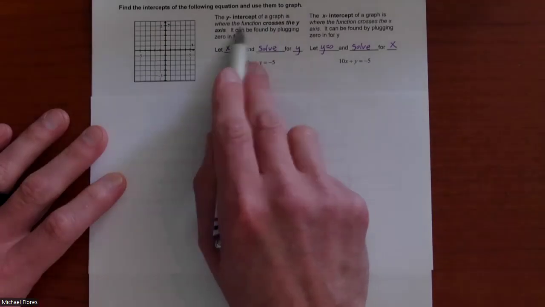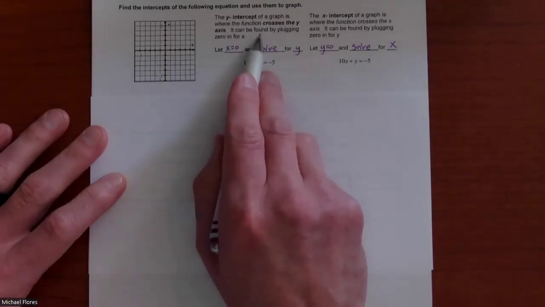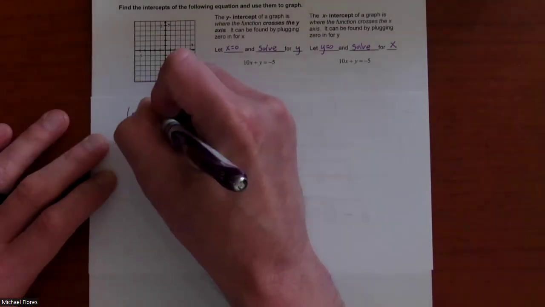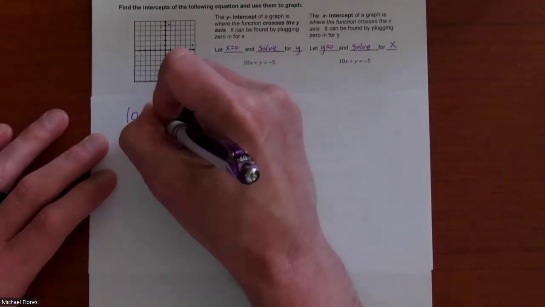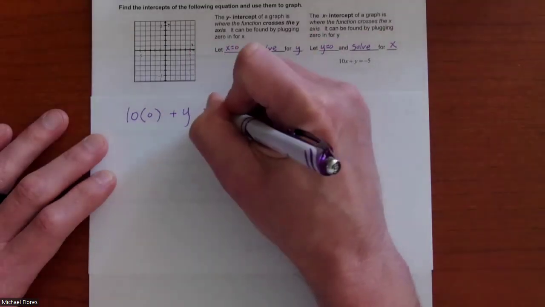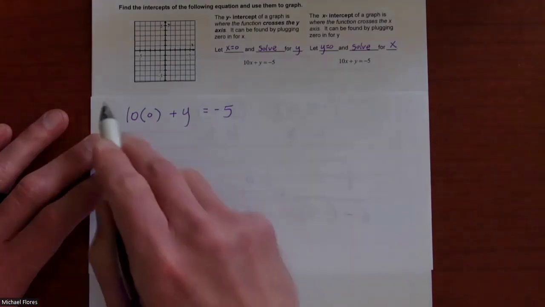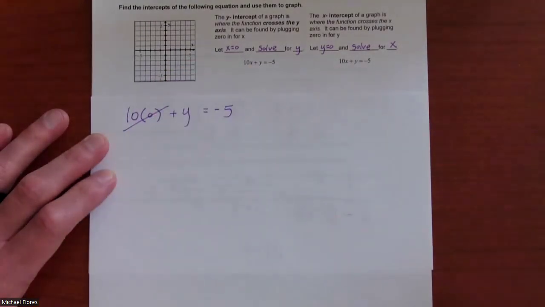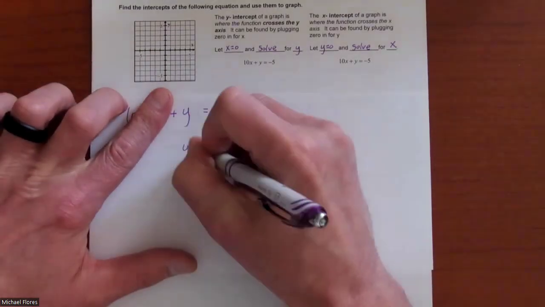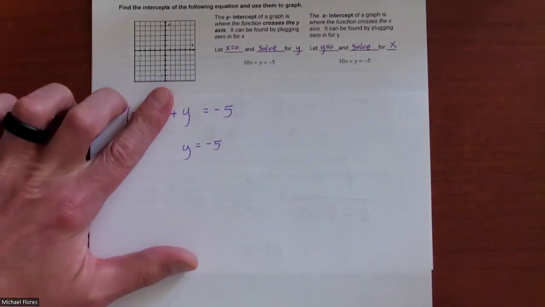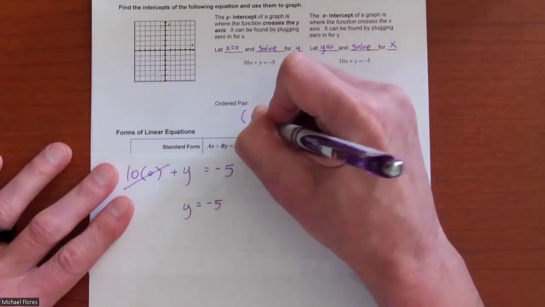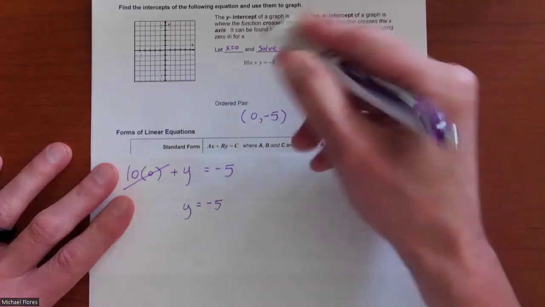The y-intercept of a graph is where the function crosses the y-axis. It can be found by plugging in 0 for x. So we're going to let x be 0. So rather than 10 times x, do 10 times 0. Now, 10 times 0 is just 0, meaning it's gone, leaving us with y equals -5. That is your y-intercept. And to write that as an ordered pair, it's (0, -5). Let's plot that on the y-axis now.